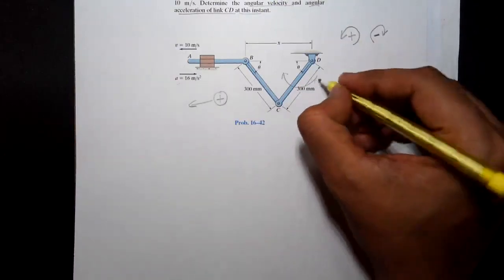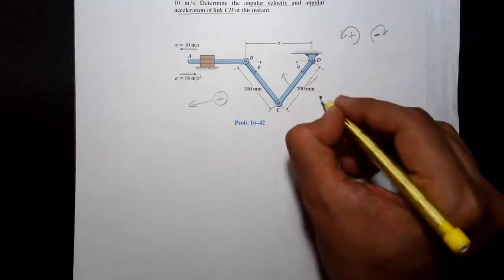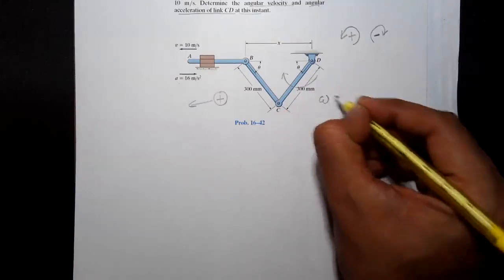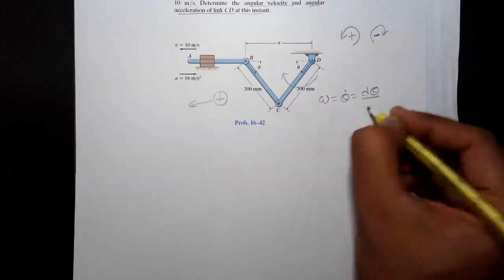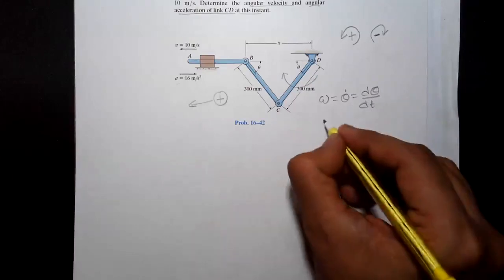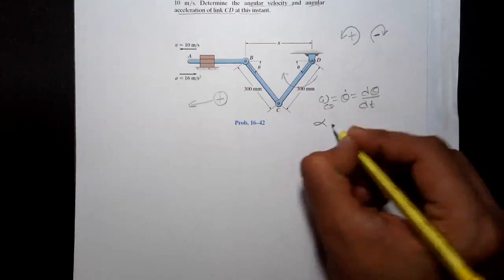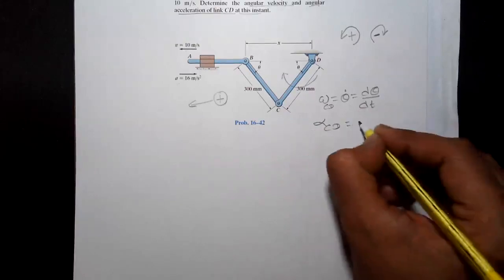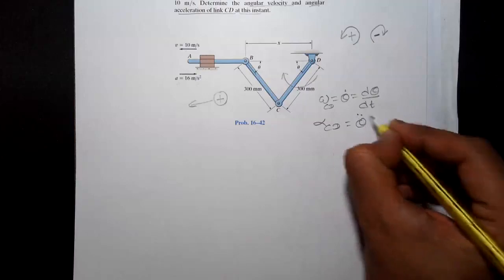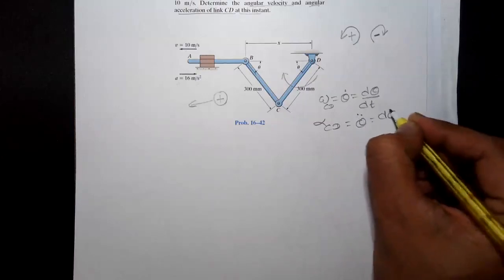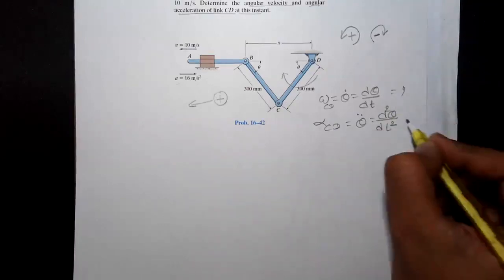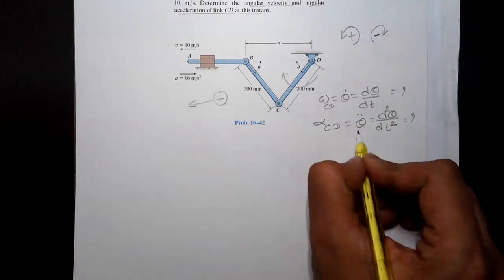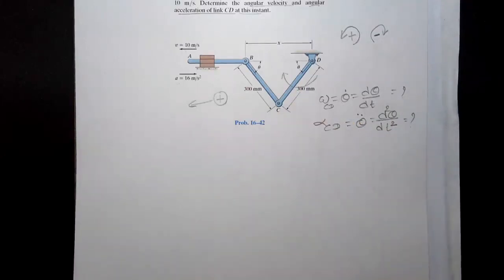The angular velocity of link CD is omega, which is nothing but theta dot, also represented as d theta by dt. The angular acceleration of link CD is alpha CD, or theta double dot, or d square theta divided by dt square. So we need to determine these two parameters, theta dot and theta double dot, for link CD. In order to do that, we have already established our coordinate system.